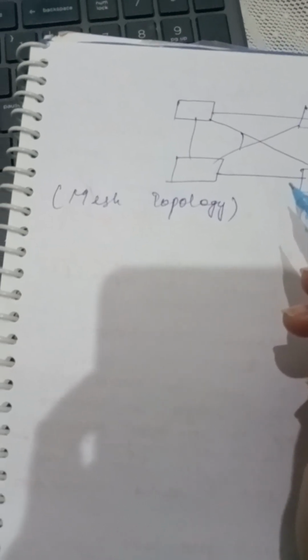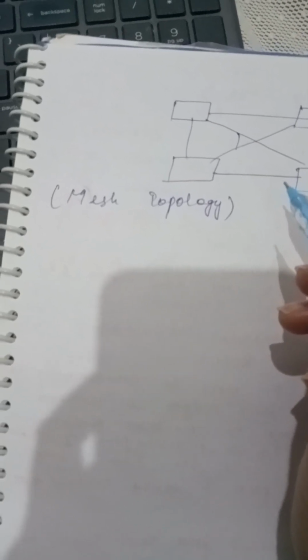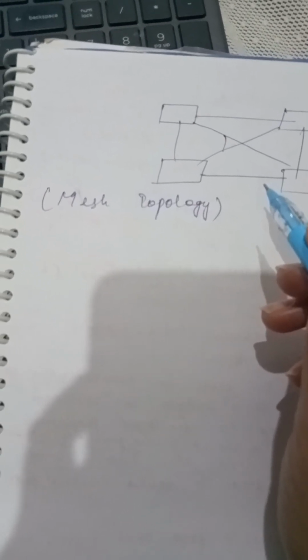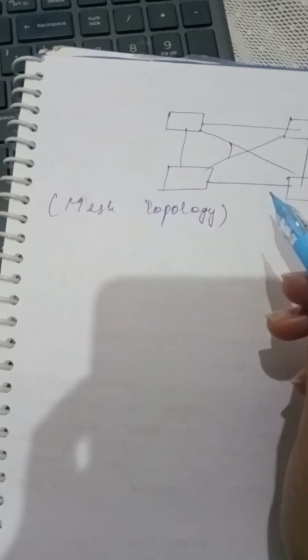It does not rely on any central point of data communication. If a cable fails, the data still has another path to travel. Point-to-point links help in reducing network traffic, and private secure connections eliminate the possibility of unauthorized access. It is expensive to implement.